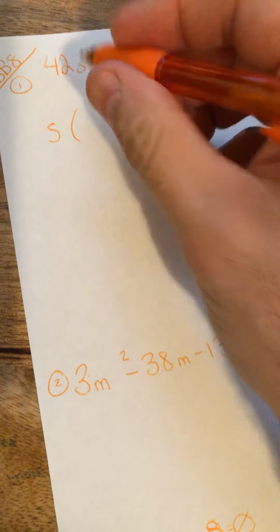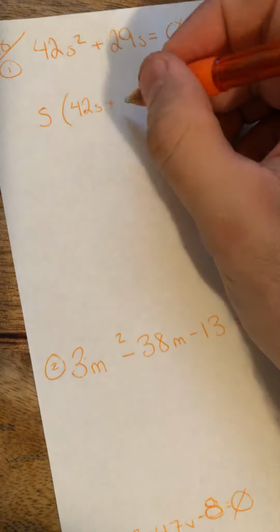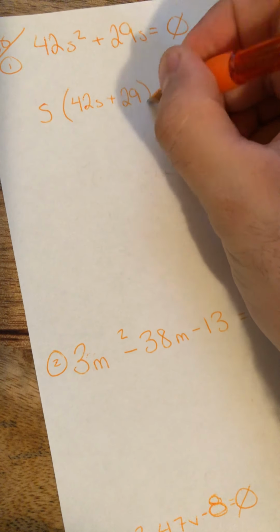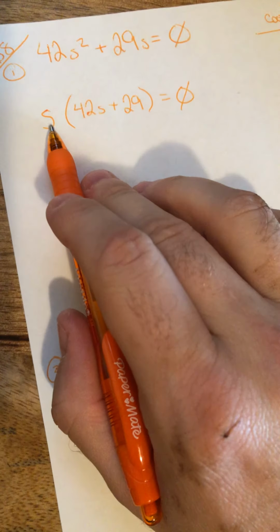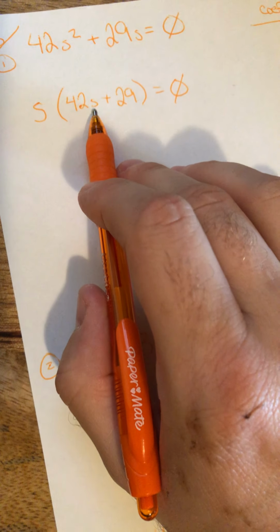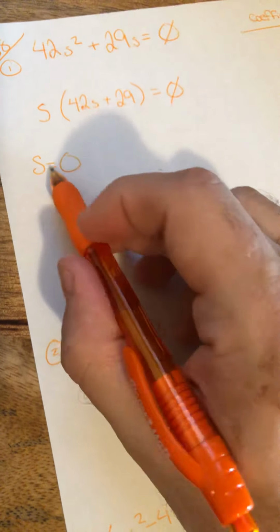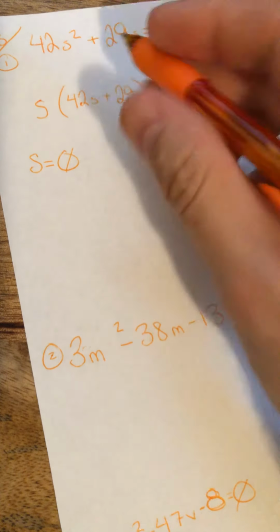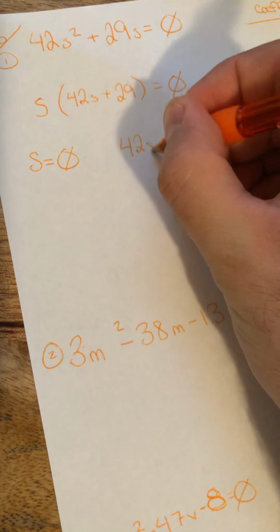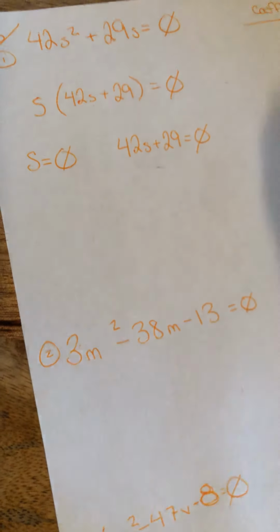So you pulled an S out of here, gives you 42S plus, pulled an S out of here, gives you 29. Okay, now we're going to set what's outside equal to 0, and then what's inside equal to 0. So outside S equals 0, so that one's already done. And then over here we have 42S plus 29 equals 0. And then we solve from there.